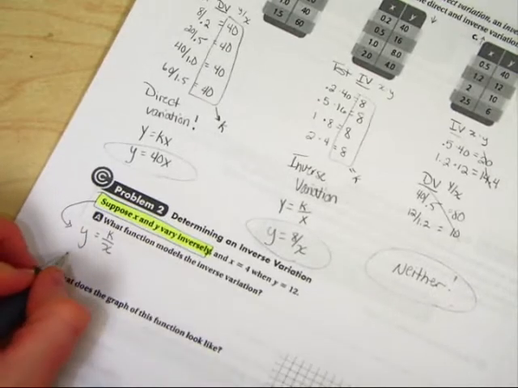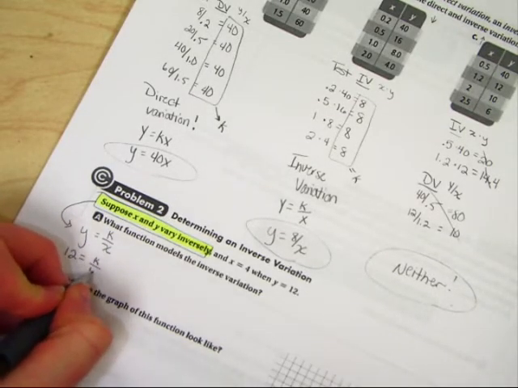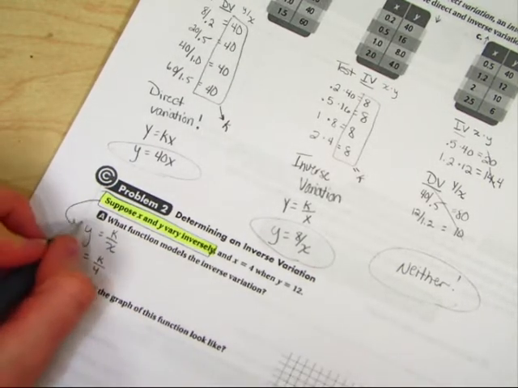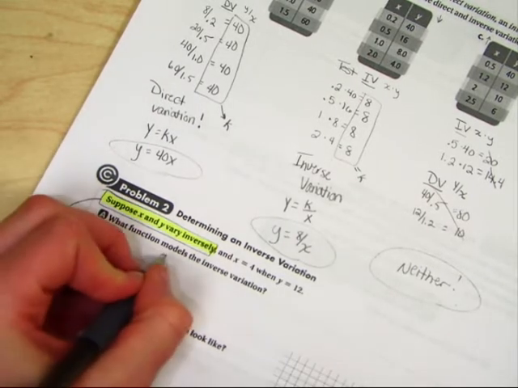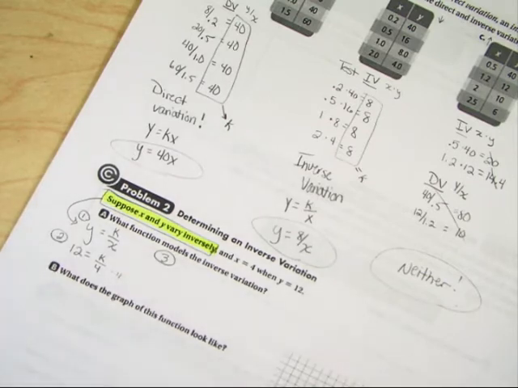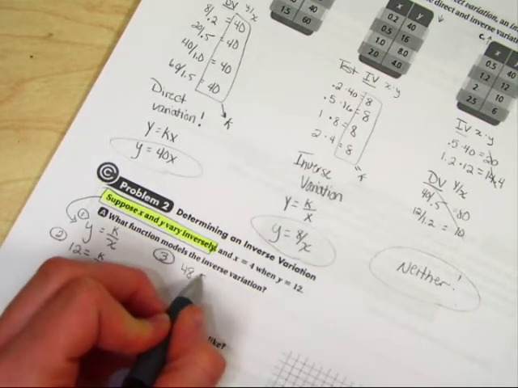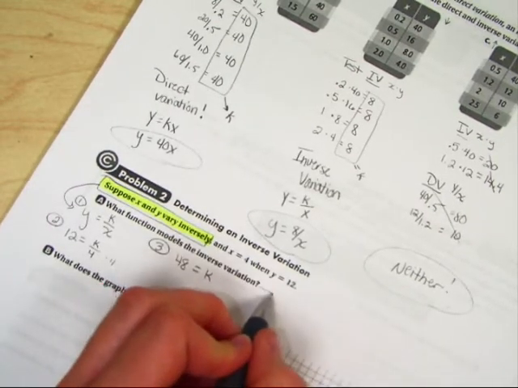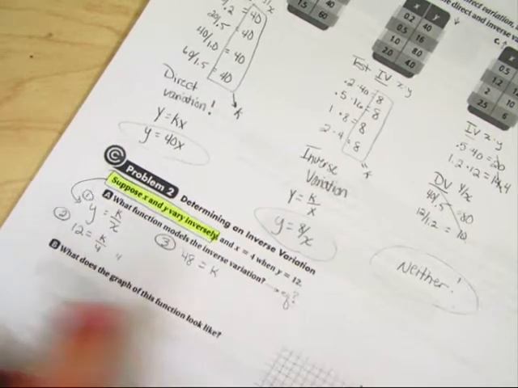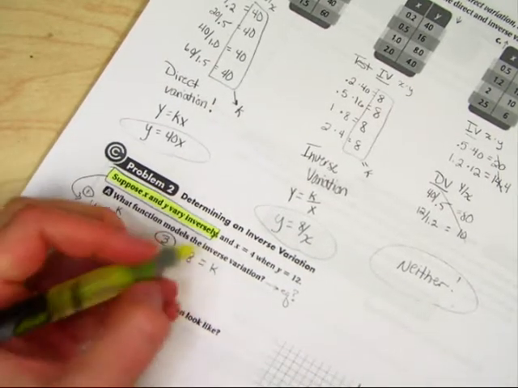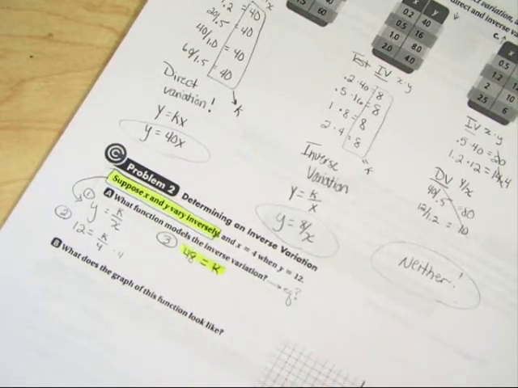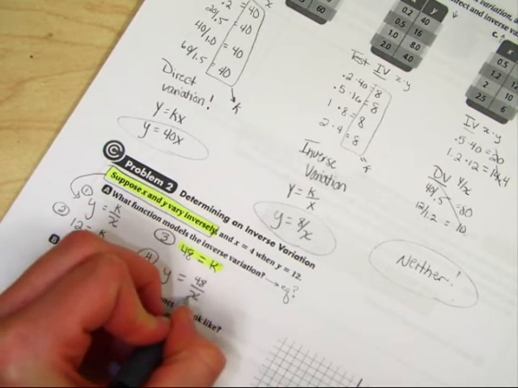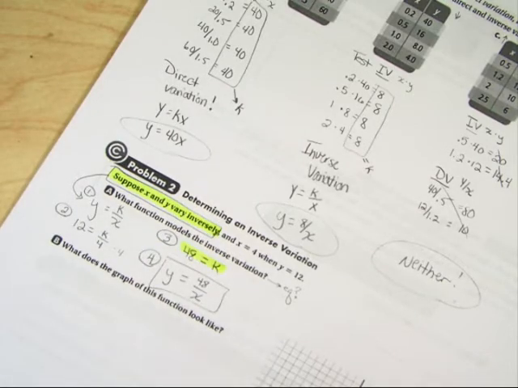So the next step we're going to do is plug those numbers in. 12 equals k over 4. I replaced y and I replaced x. Next step, if I can number these, step 1, step 2, step 3, I'm going to multiply by 4 on both sides. So I get 48 equals the letter k. Now it says what function models the inverse variation? What that means is, what is the equation? Well, I find k by plugging things in. And then the last step is I make my equation. My equation is y equals 48 over x. And that's it for the equation.